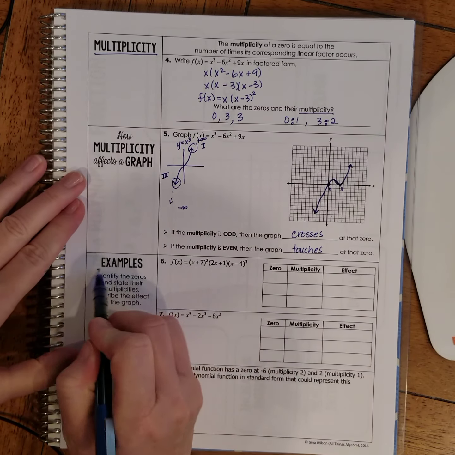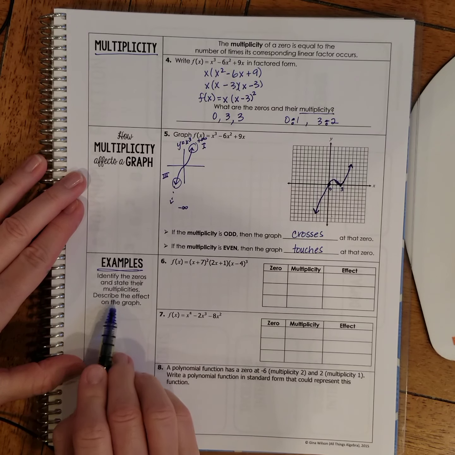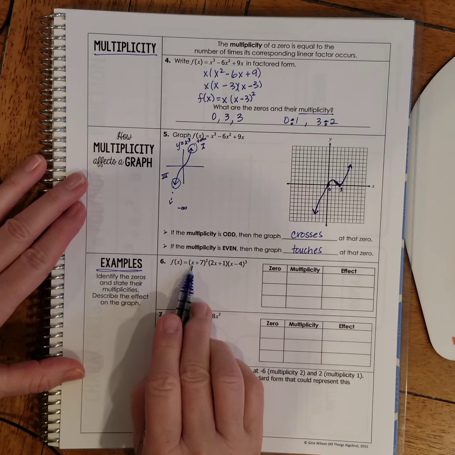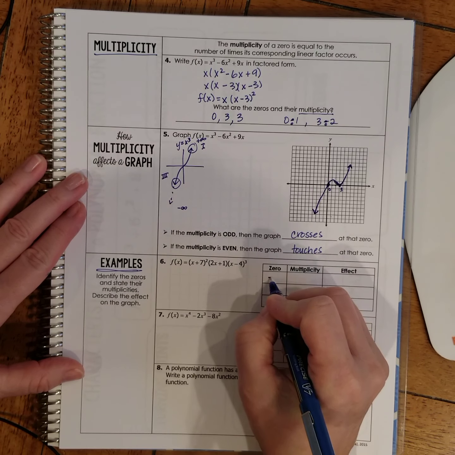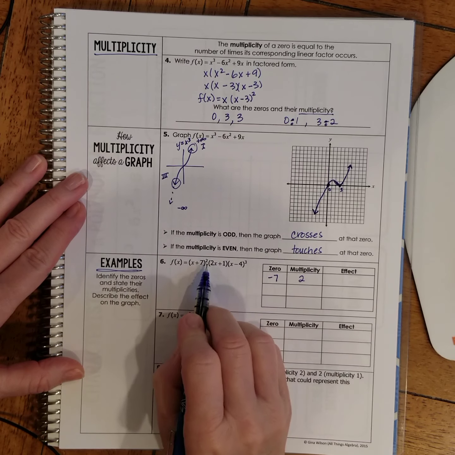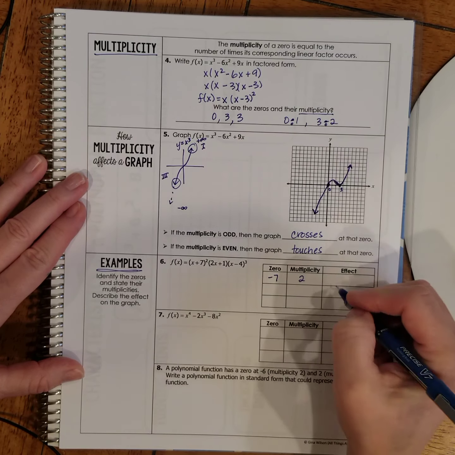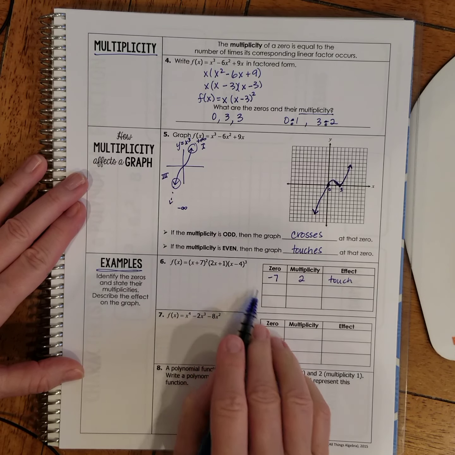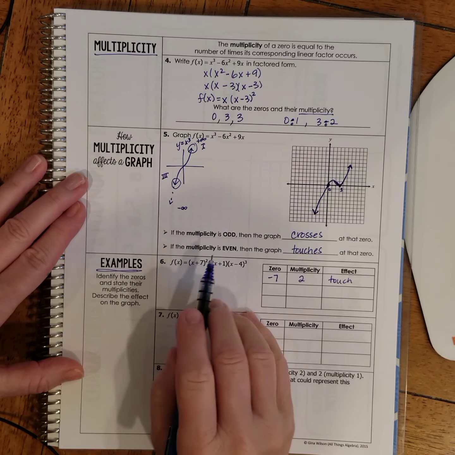Okay, but let's just practice now identifying the zeros, stating their multiplicities, and describing the effect on the graph. So for this particular function, we are going to have a 0 at negative 7. The multiplicity is going to be 2. We can tell from that exponent there. And the effect of that multiplicity is that it's going to touch at that point, or bounce. It's going to touch and go back the way it came. It's not going to cross the x-axis.